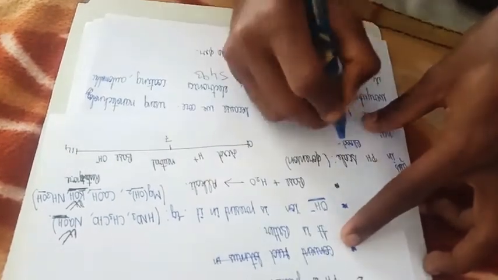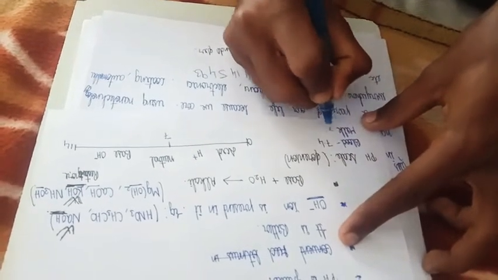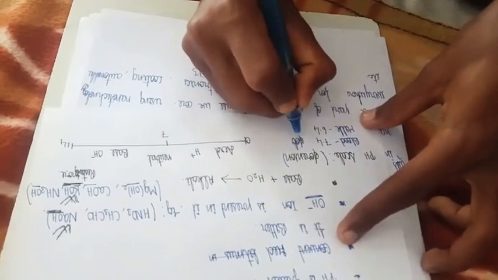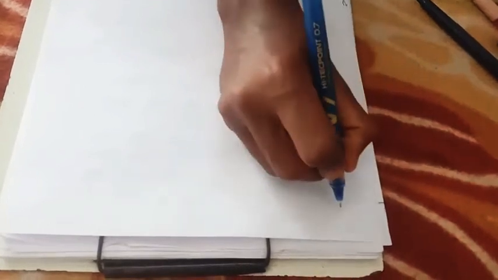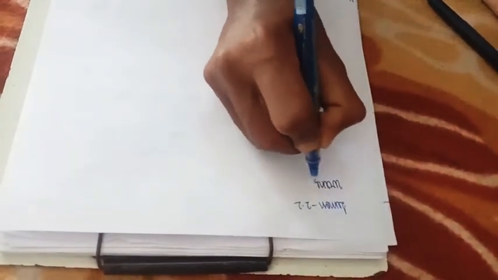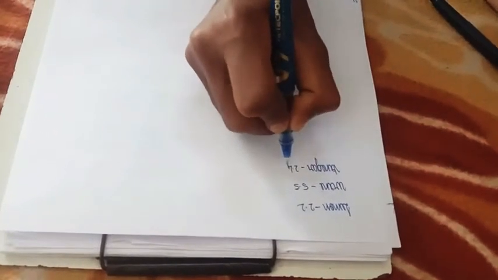For example, pH of blood is 7.4, milk is 6.4, saliva 6.5, lemon is 2.2, urine is 5.5, vinegar is 2.4.